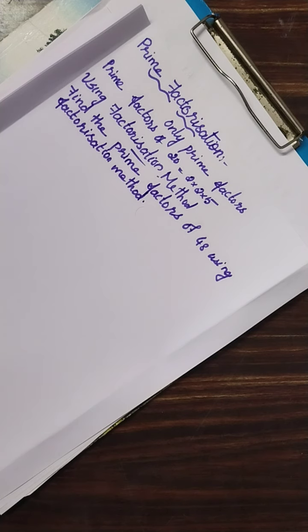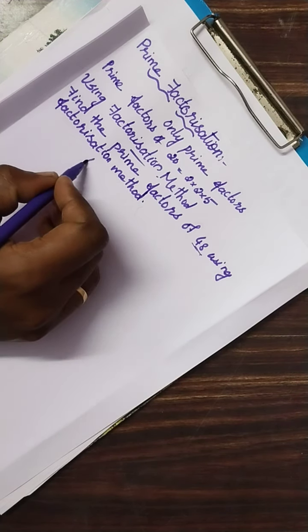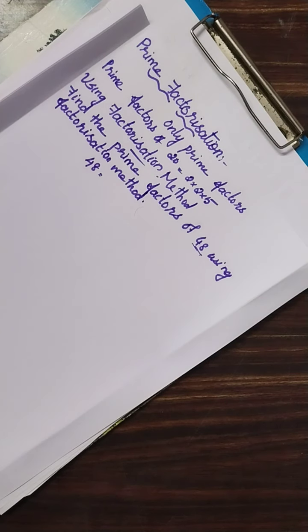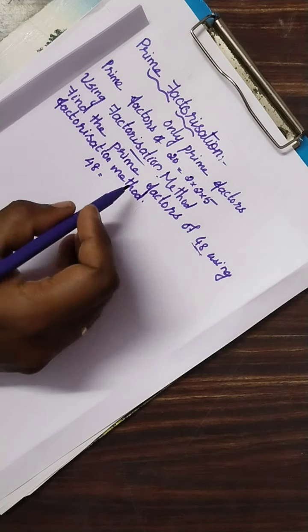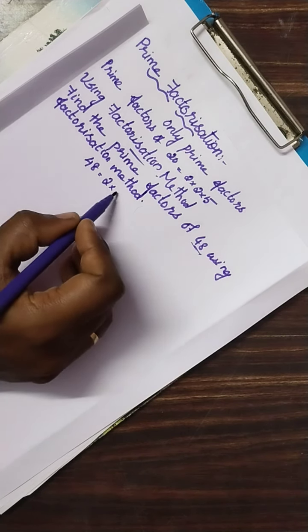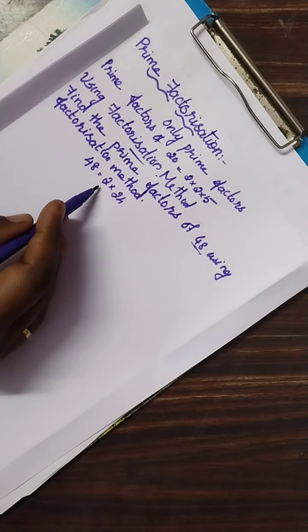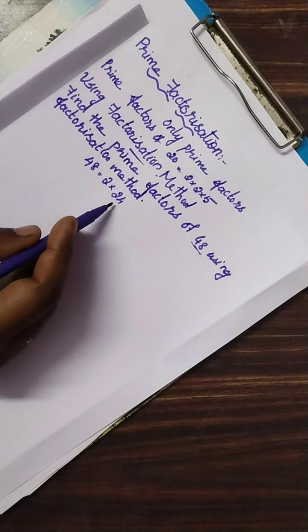First, write down the number: 48. Then write the product: 2 into 24 equals 48. Here 2 is a prime factor, but 24 is not.